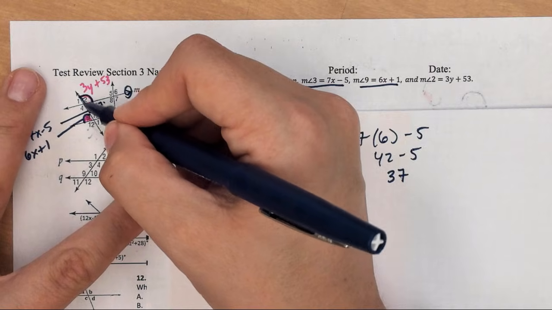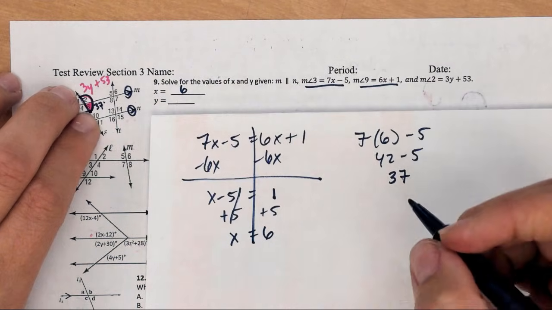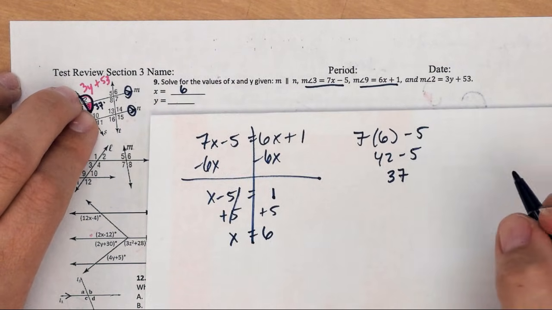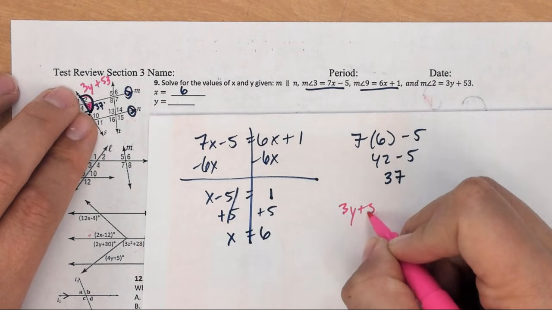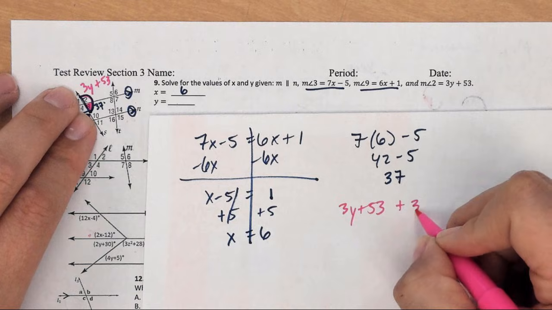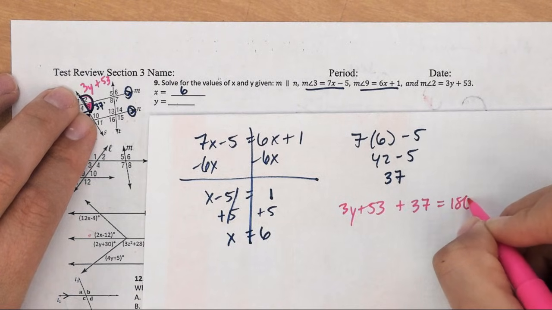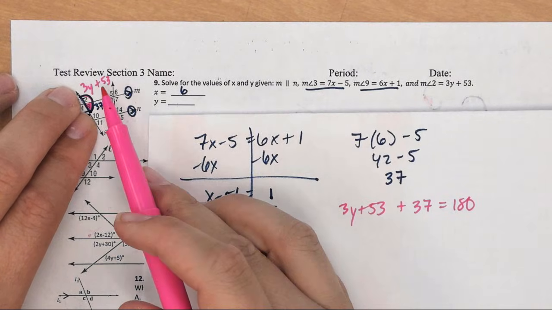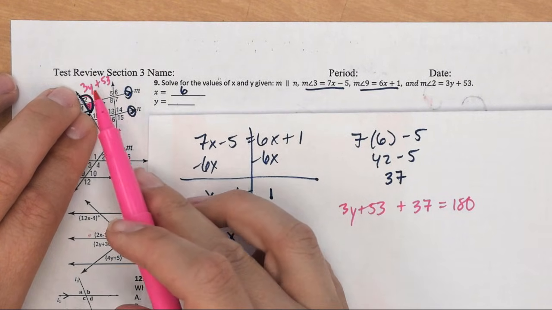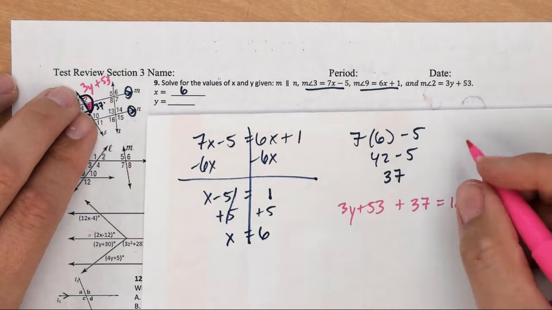You can do this a couple different ways, but essentially we're taking one part plus the other part equal to 180. So I'm taking 3y plus 53 plus 37, the other part, equal to 180 degrees. And then I'm solving. Some of you were probably like, I'm going to take 180, subtract 37 from 180, and then set that equal to 3y plus 53. That's all good.